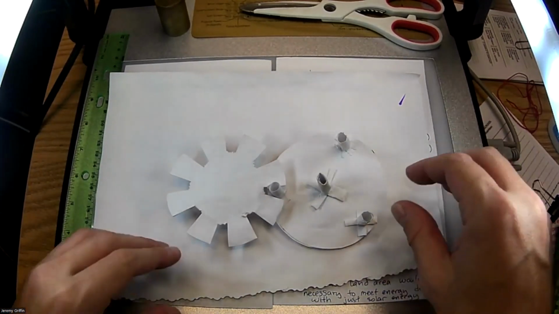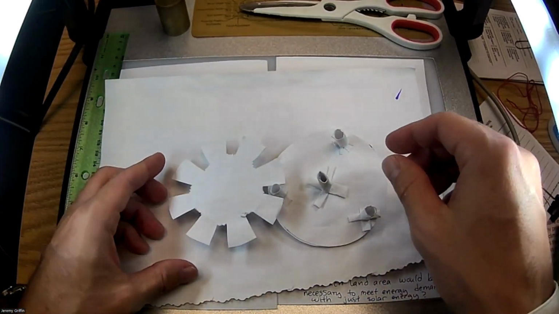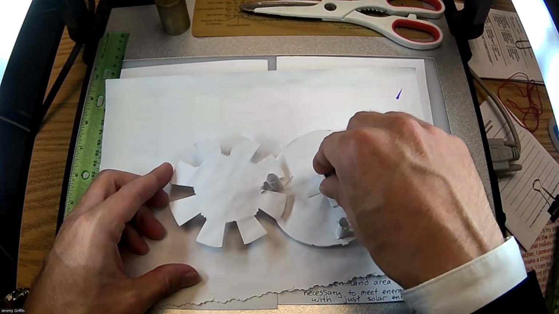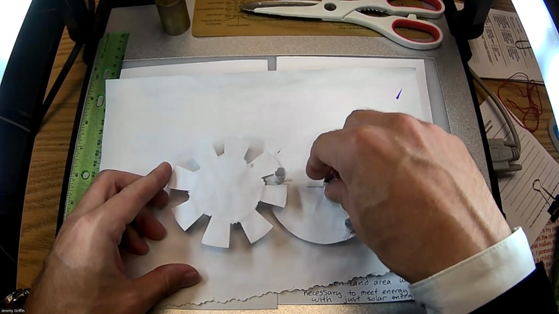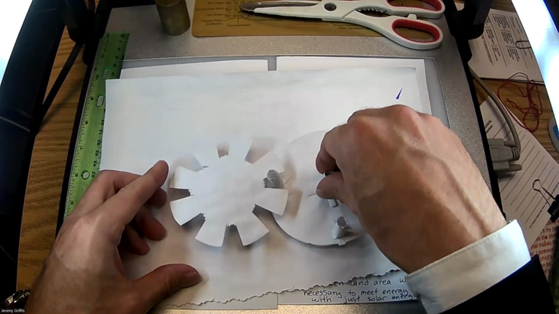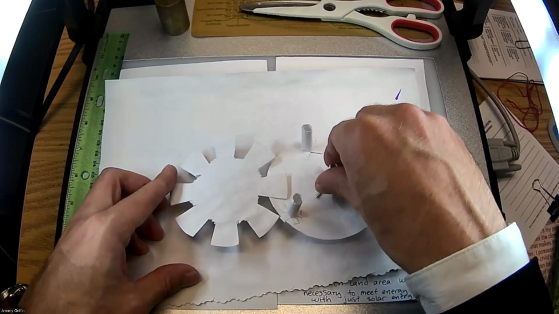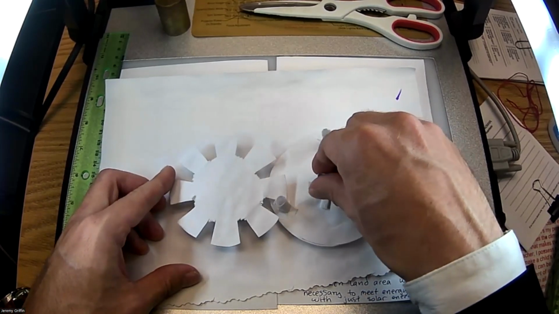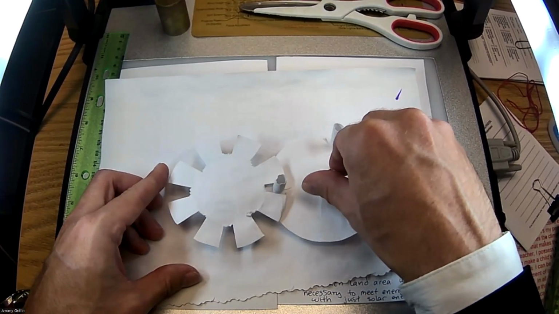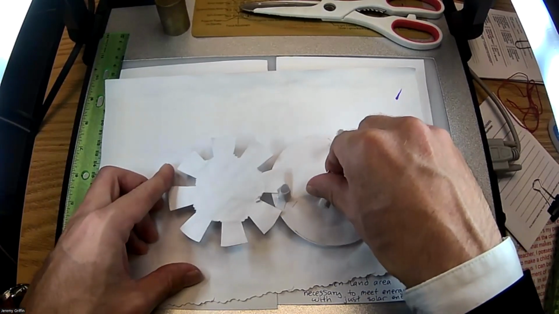But here's a model that I created. Now, this is similar to the animation. It has some differences. It's not exactly the same, but it serves the same purpose. You guys see I'm hand powering the gear on the right, and that's causing an incremental motion of this gear on the left. So I have continuous motion on the right turning into incremental motion on the left. This is a Geneva Drive, or at least one version of it.